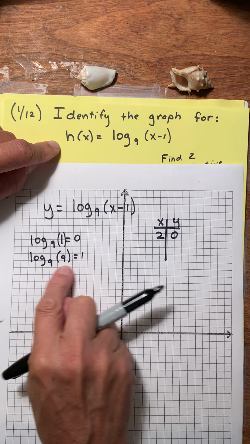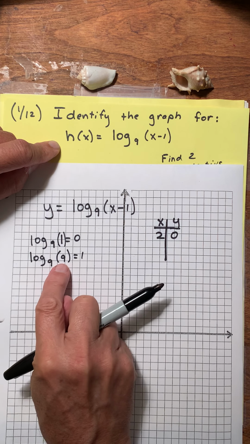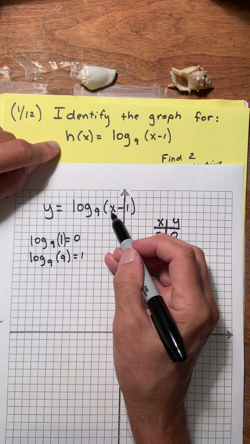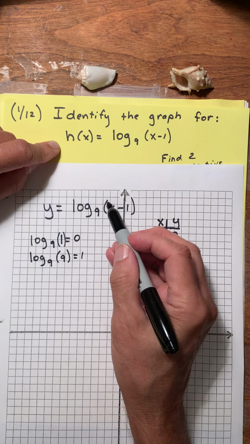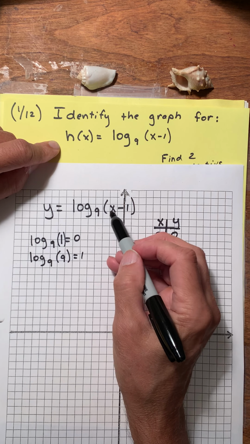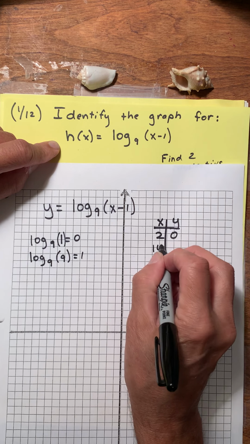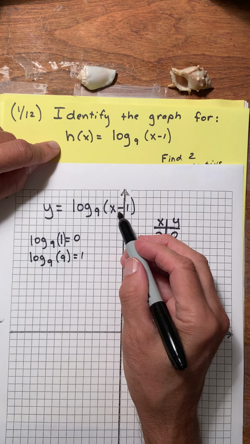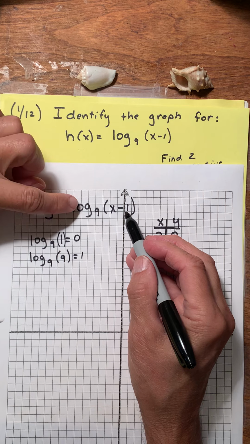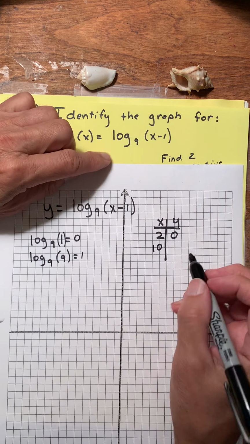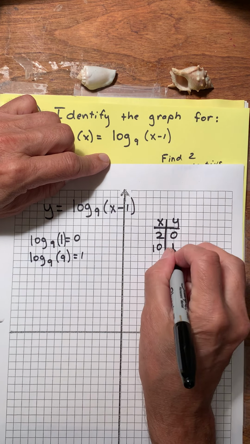All right, second configuration, log base 9 of 9. What does x have to be in order to make this parentheses 9? What minus 1 is 9? Oh yeah, I'm going to choose 10 for x. 10 minus 1 is 9. Log base 9 of 9 is 1.